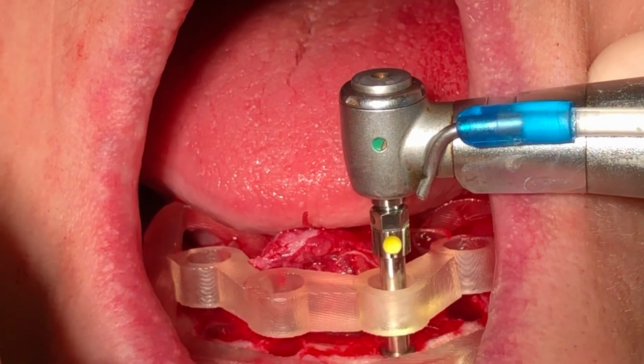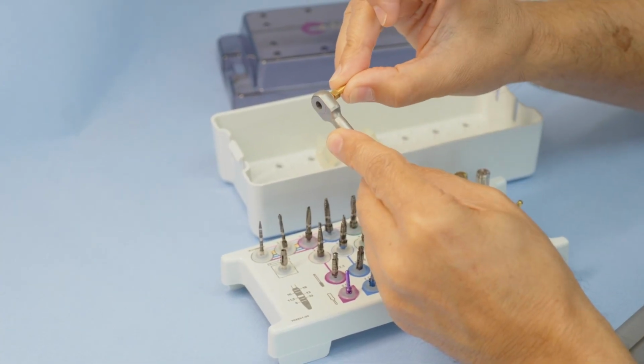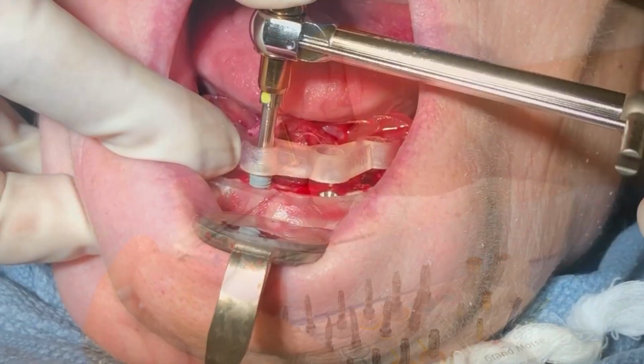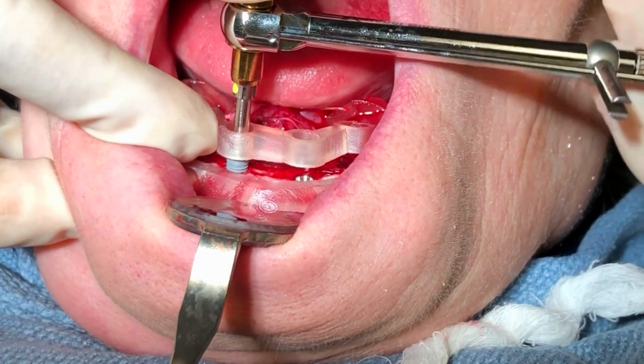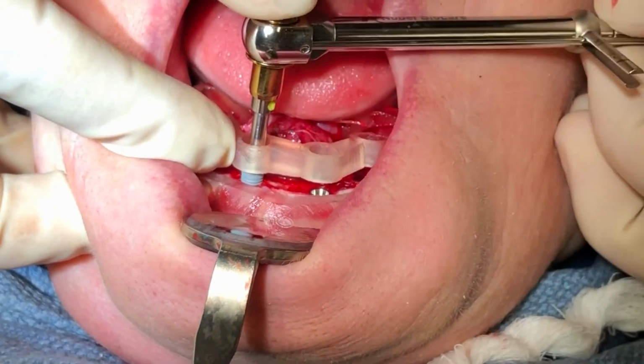Now, the implant is going to stop drilling once you get to that 30 to 35 newton centimeters of initial torque. And once that happens, you're going to have to retrieve the motor, and now the rest of the insertion should be completed by hand. There's a separate tool that goes in your torque wrench that you then connect to the implant and start inserting your implant by hand at this point. By using this torque wrench, it's also going to allow you to see what is the final torque that you are gaining at the insertion of your implant.